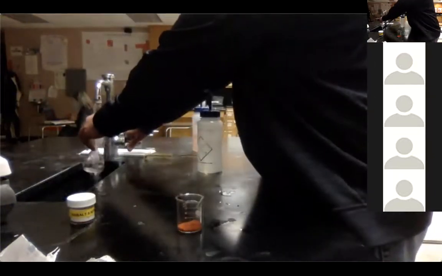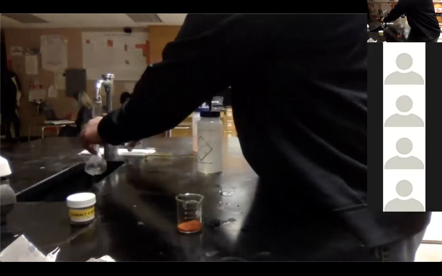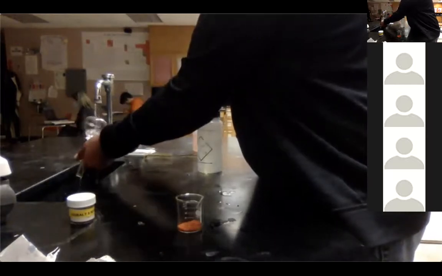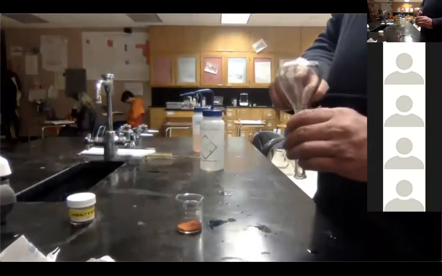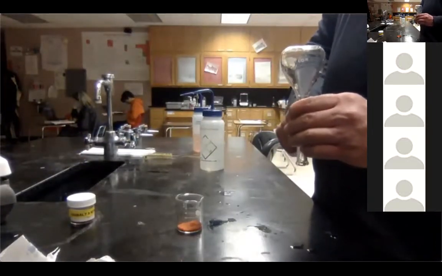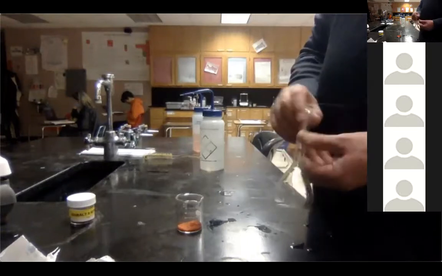If you put soap in there, rinse it out well with regular water. And then the last thing is give it a few squirts of distilled water. And we don't care about any amount of water in here, because all we want is for it to be at 100 when we're all done, right?